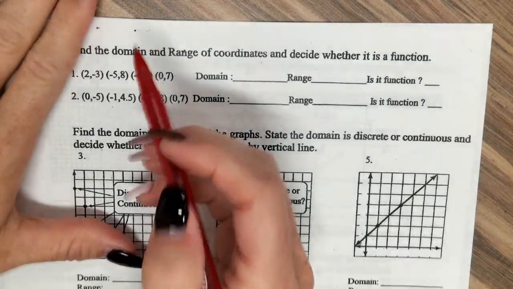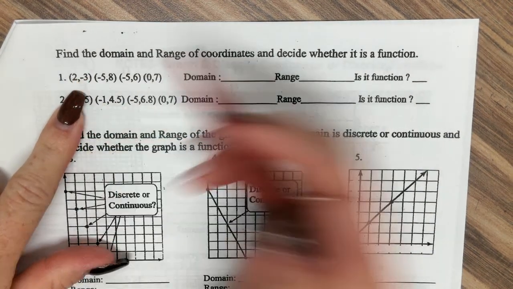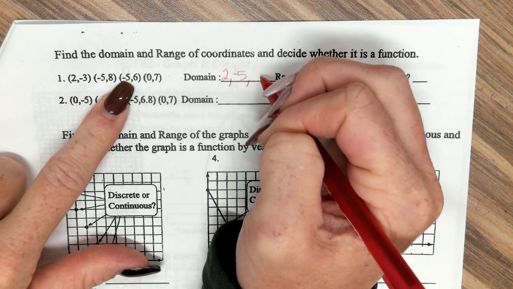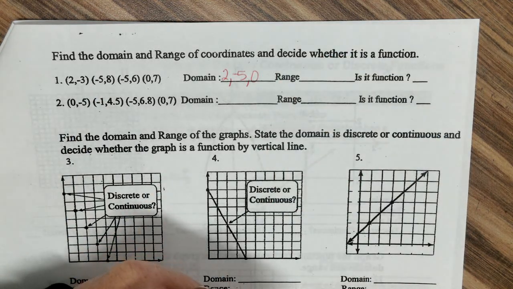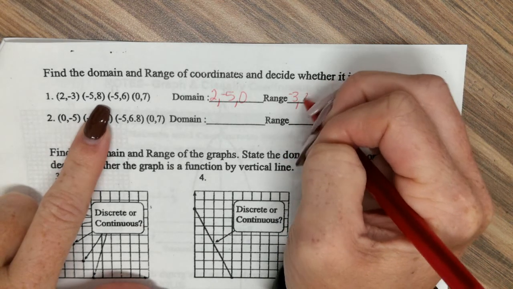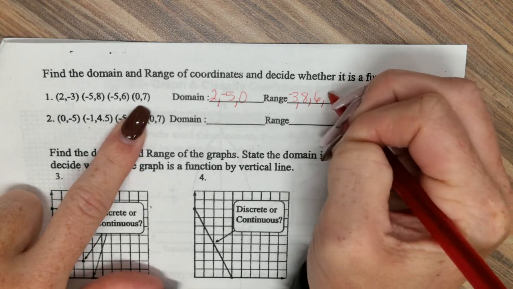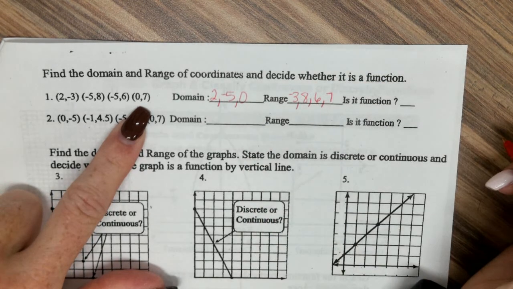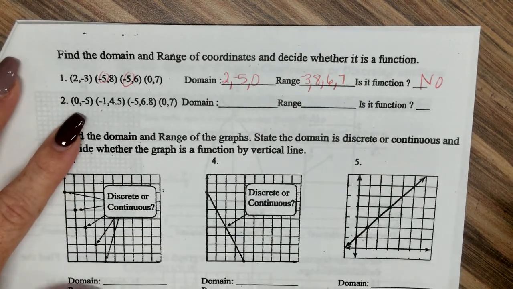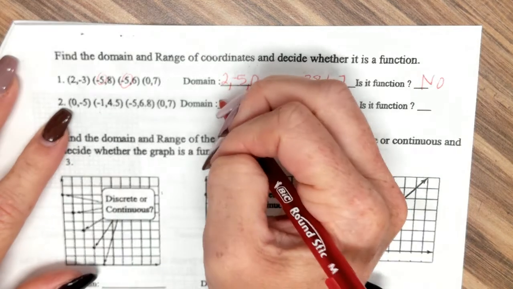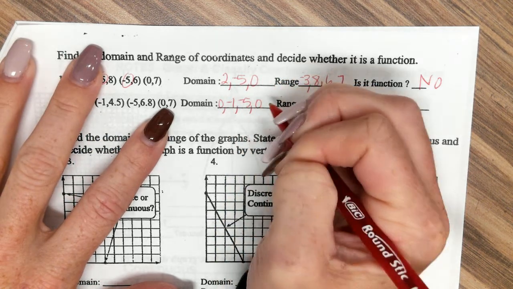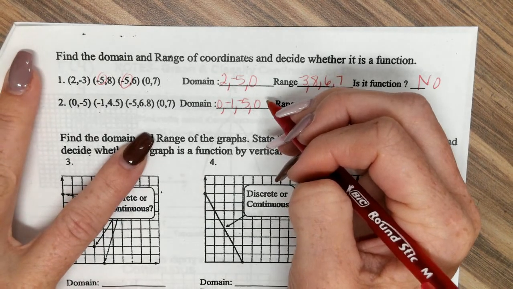All right, go to the top. Number 1, what's the domain? 2, -5, 0. Do I write the -5s twice? No. What's the range? -3, 8, 6, and is this a function? Why? There were 2 negative 5s. All right, let's go to the next one. What's the domain? 0, -1, -5, and 0. Oh, should I have written that again? Nope.